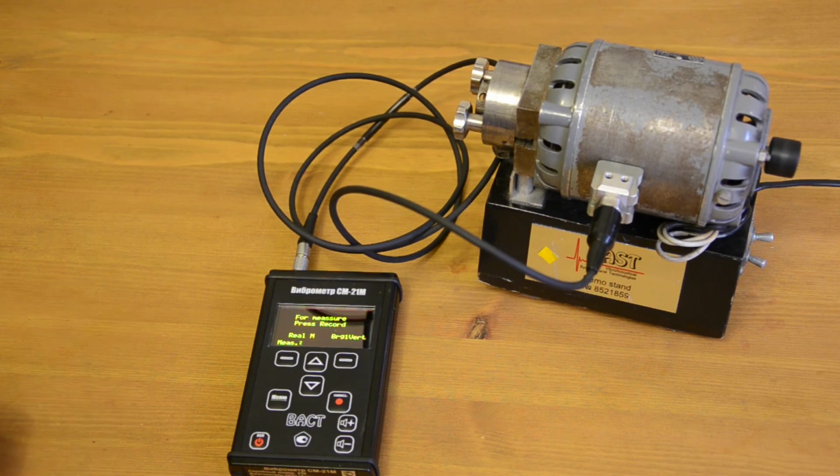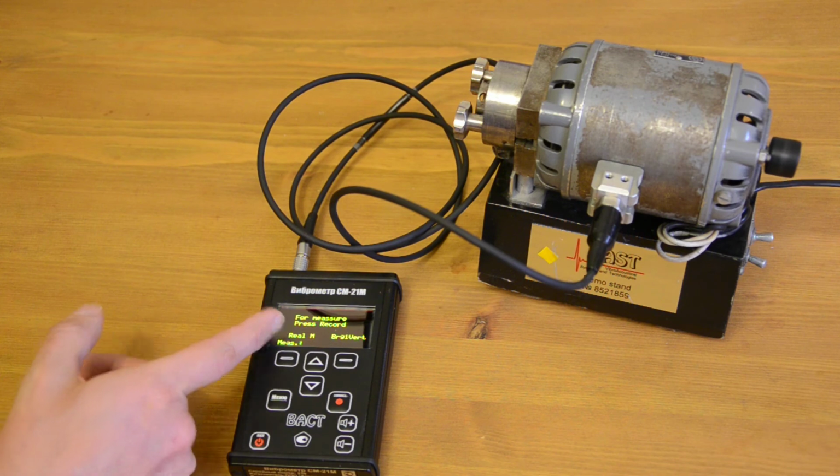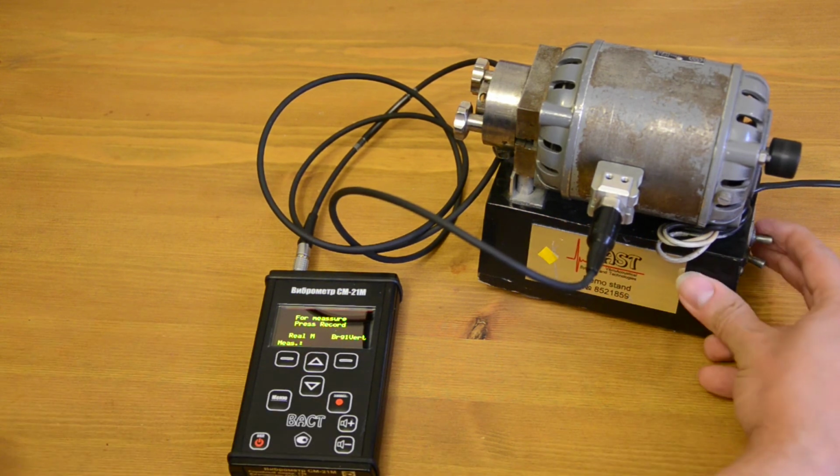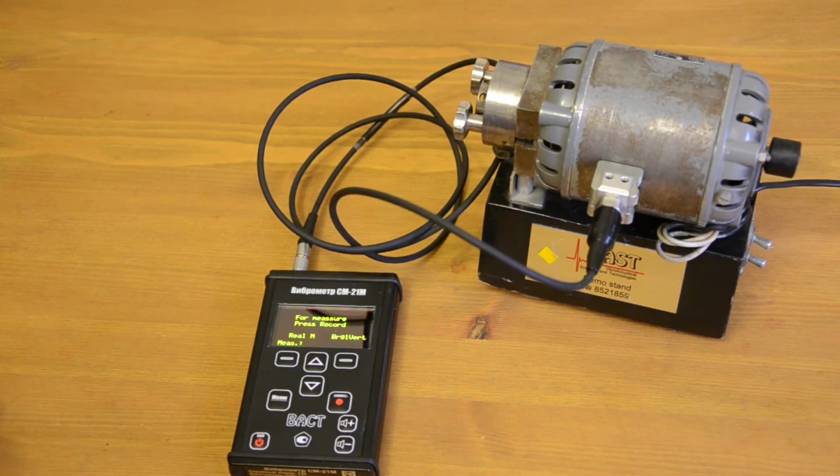And that's it. You remember that we have created a different machine. We called it real machine. But we may not measure it, because I don't have a real machine here on my table. So we have finished doing this measurement.